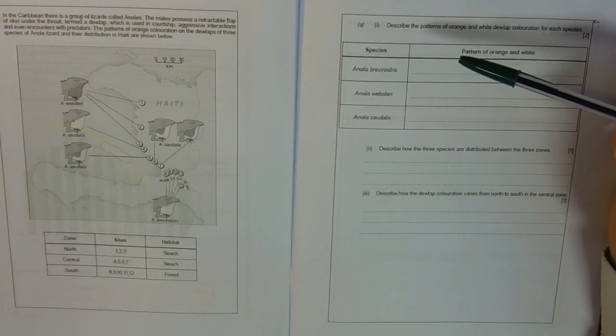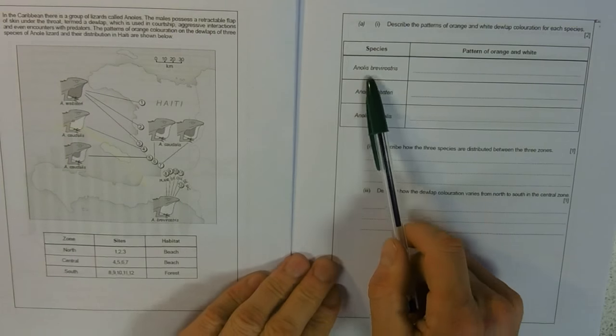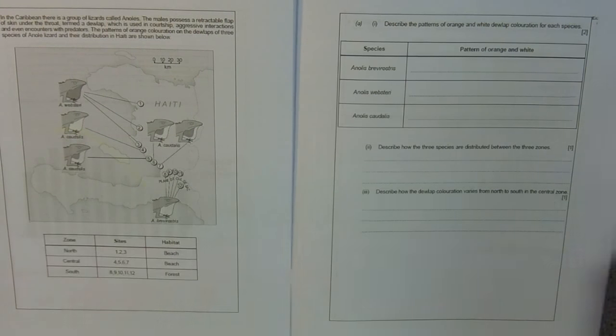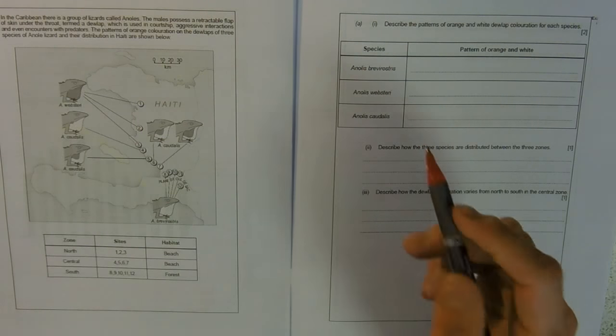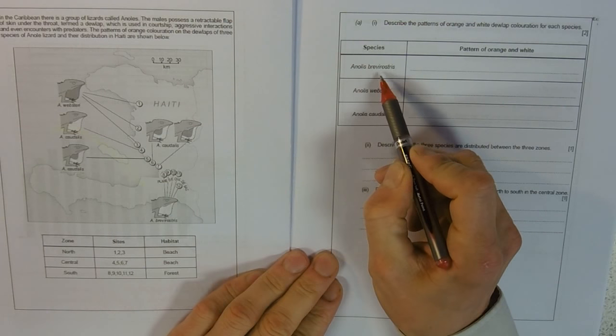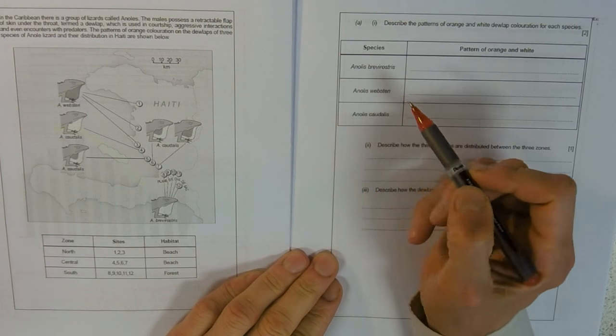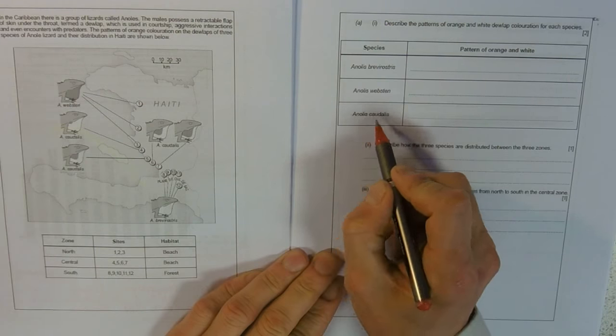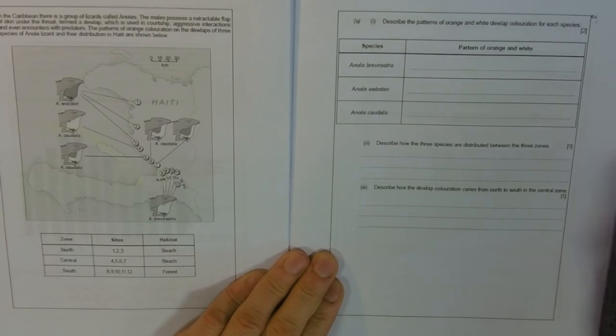Part A is just really describing this data, so the skill of describing this data. You just need to match up the right lizard to the right pattern. So I'm going to call these by their initials. Anolis brevirostris, I'm going to call AB, and there's AW and AC just to make it easy.